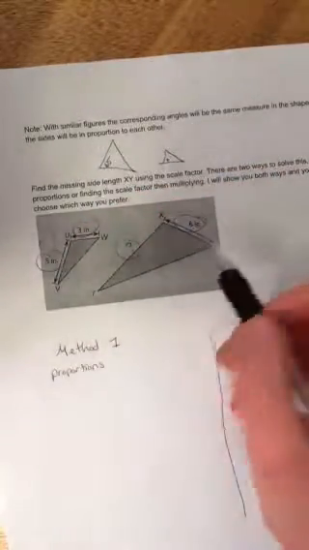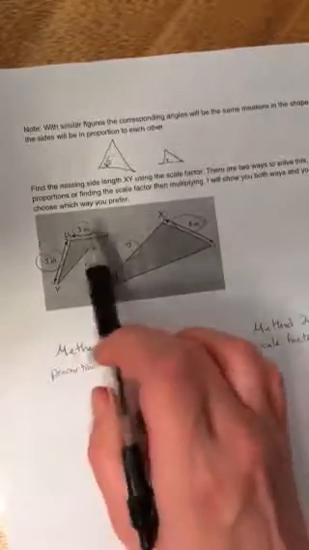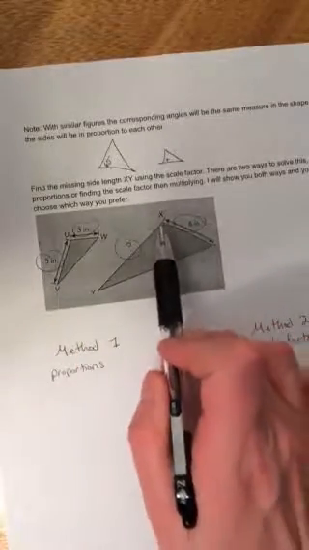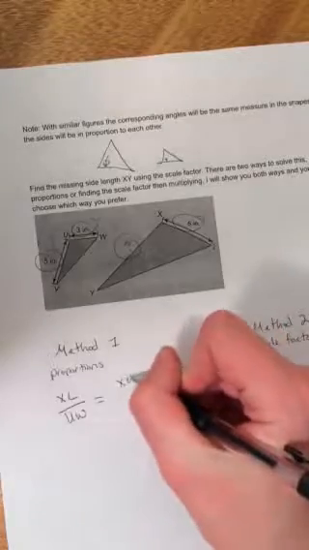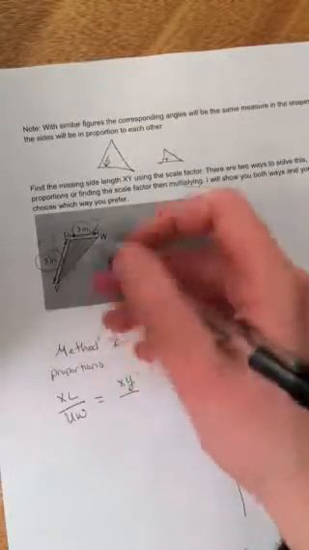Okay, so I know we know the numbers, but I'm going to set it up with letters. So I'm going to call this XL, because that side is XL, over UW has to equal, since I used the bigger whole triangle on the top, I want to use this side on the top, XY over UV.